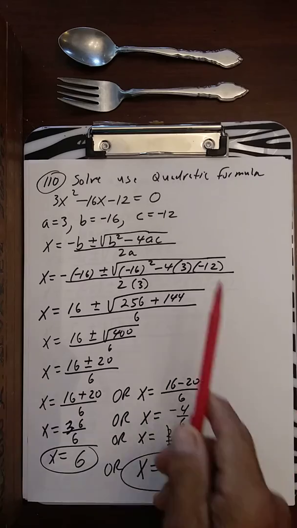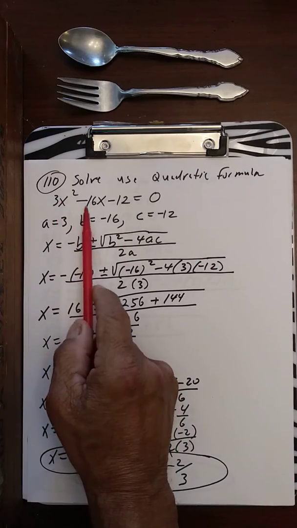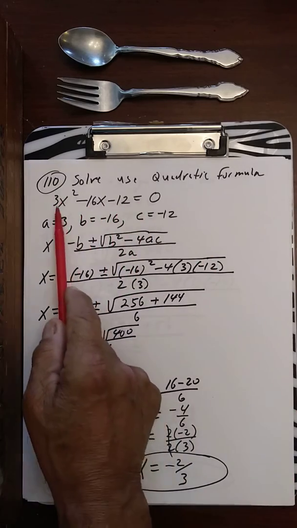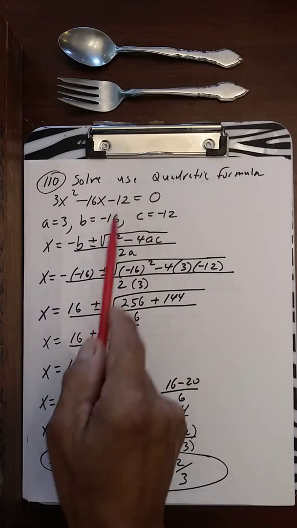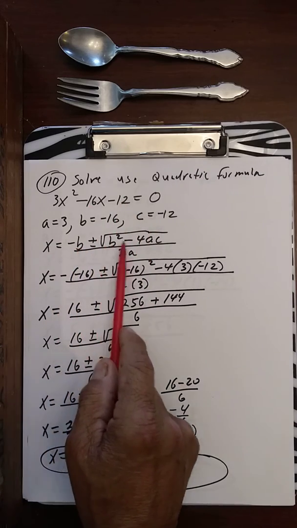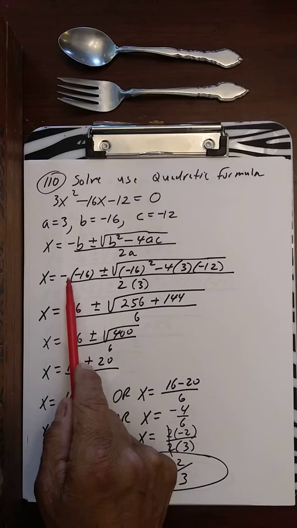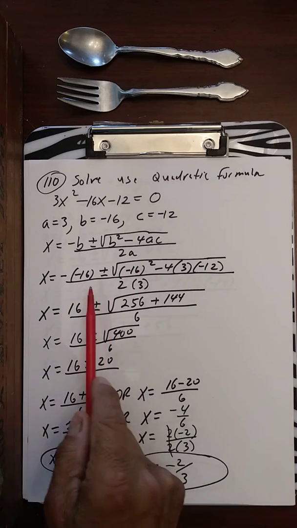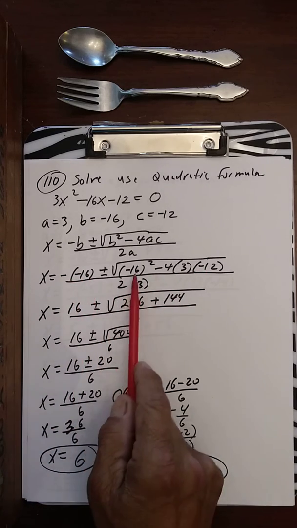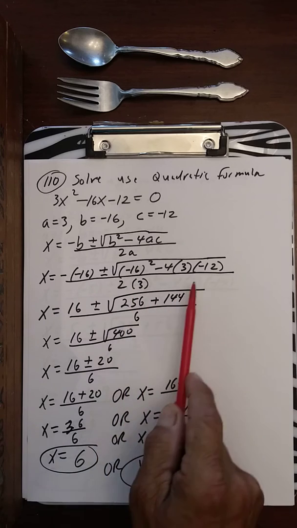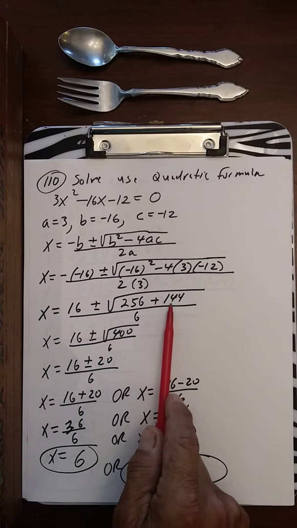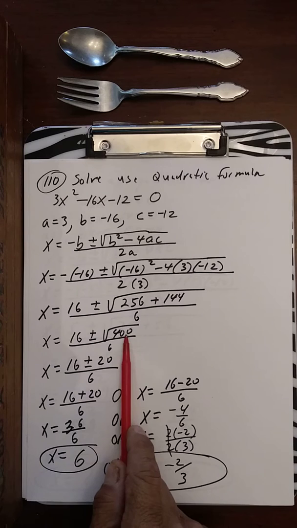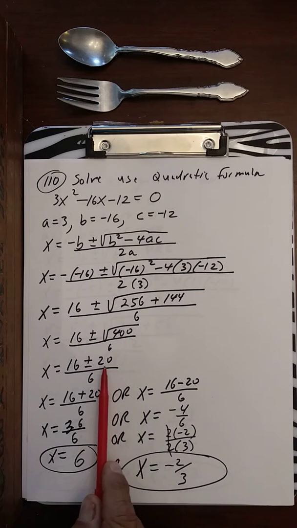Solve, use the quadratic formula. 3x squared minus 16x minus 12 equals 0. A, B, and C. Negative b plus or minus the square root of b squared minus 4ac, all over 2a. That's the formula. Put the numbers in. Negative 16, negative of negative 16 is a positive, and negative 16 squared is 256. And these three numbers multiplied together is 144. Add them together is 400. The square root of 400 is exactly 20.